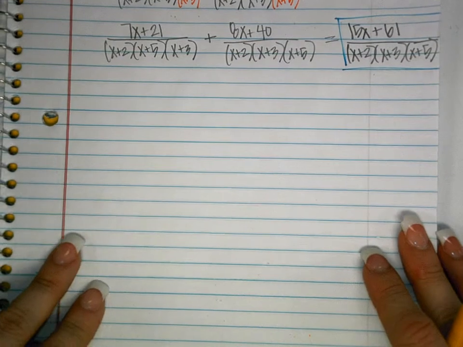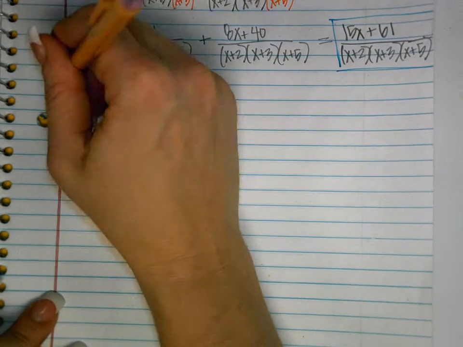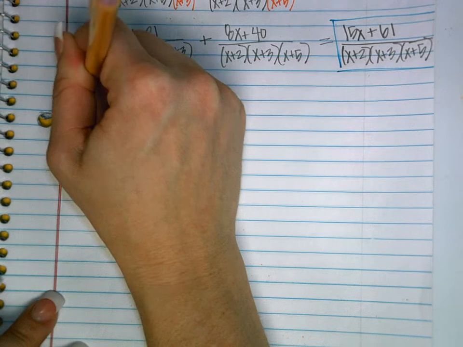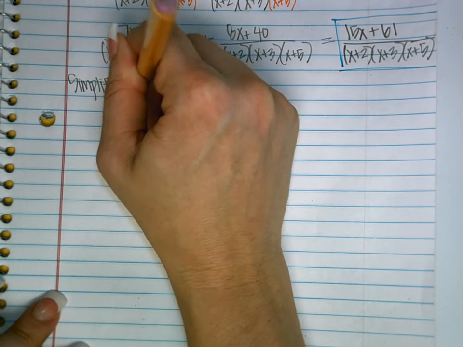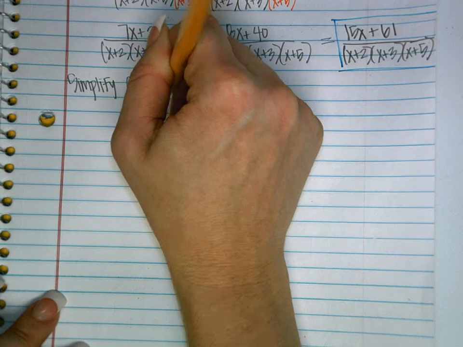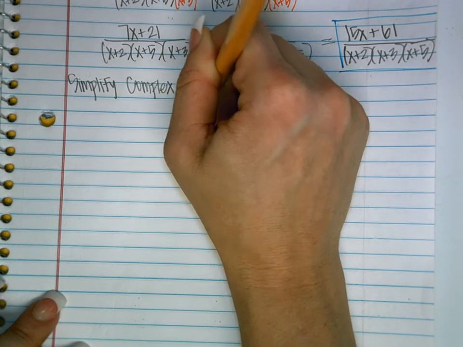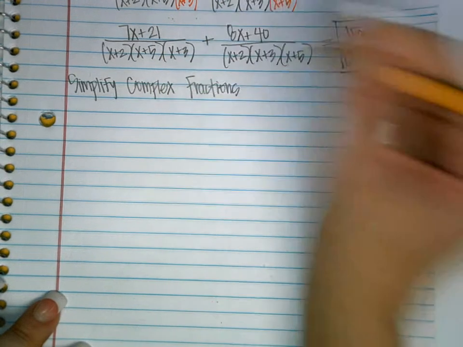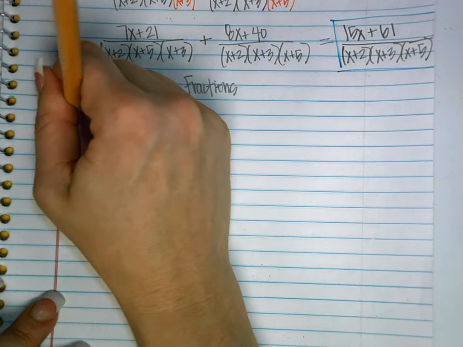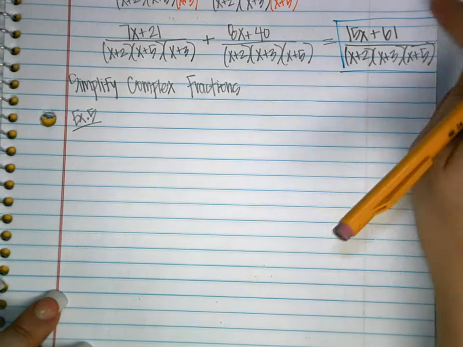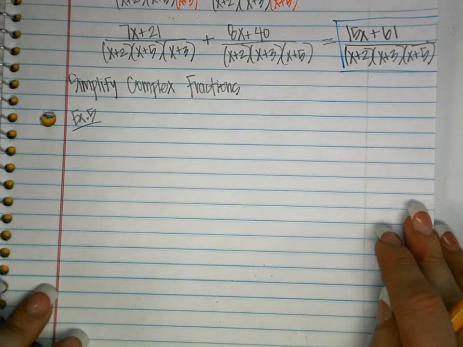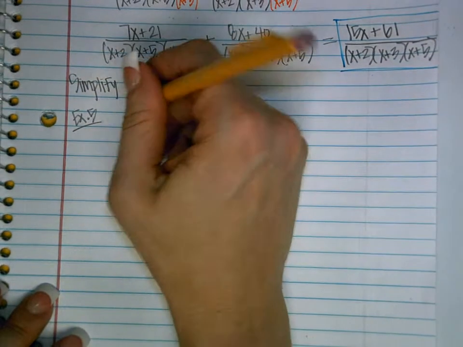Okay, the last part of what we're going to do today is called simplify complex fractions. The reason that we're doing this today is it has a lot to do with the LCM, like what we just did. Complex fractions would be something like this.